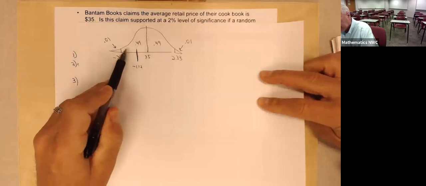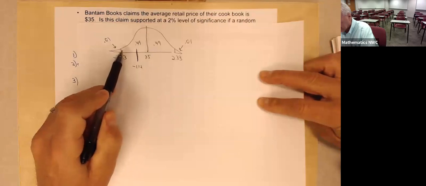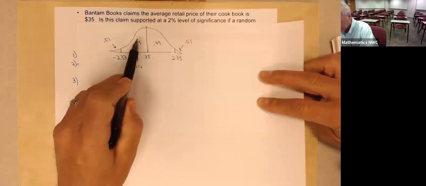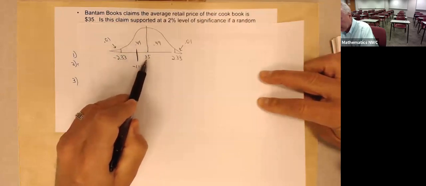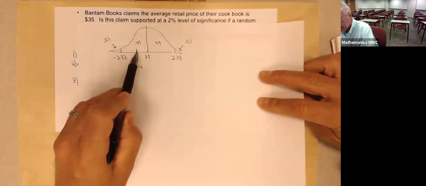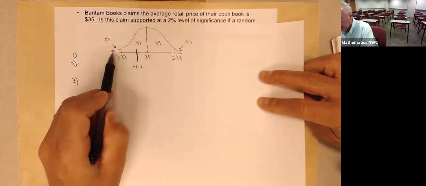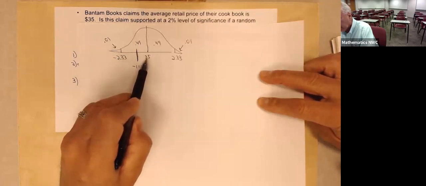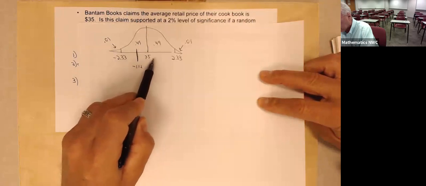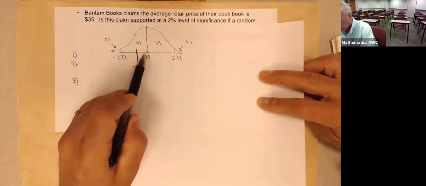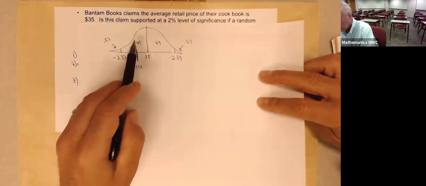It did not go over the line in the sand. It was within reasonable variance of the 35. Because it did not go over the line in the sand, I have insufficient evidence to reject 35. I've got to continue to assume 35 is a reasonable assumption for the mean.